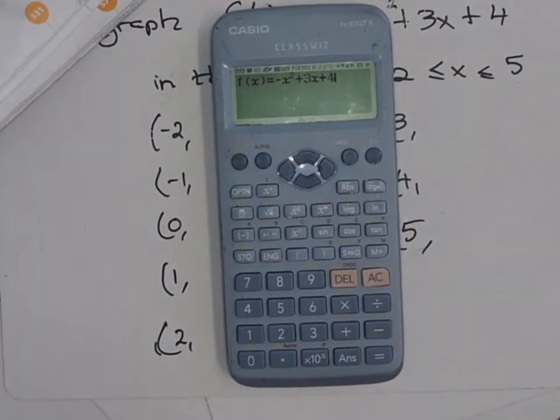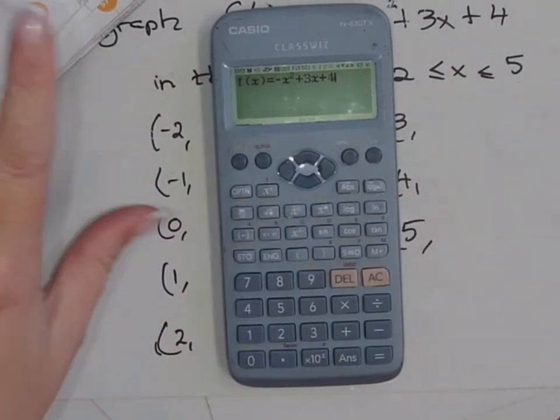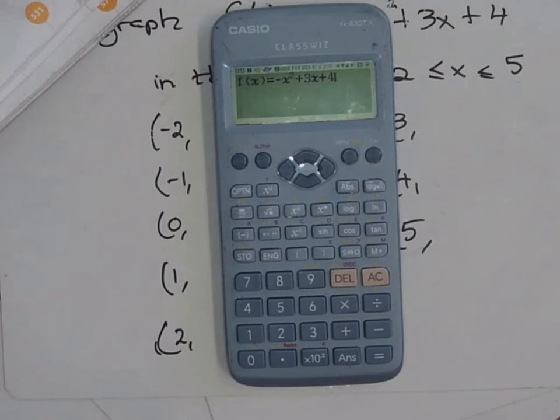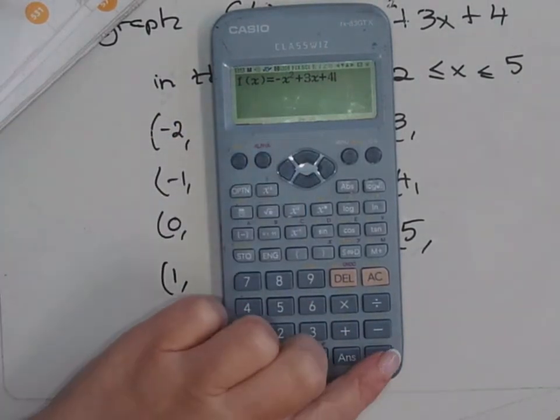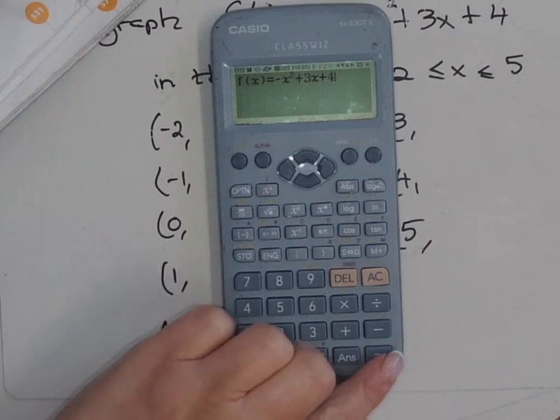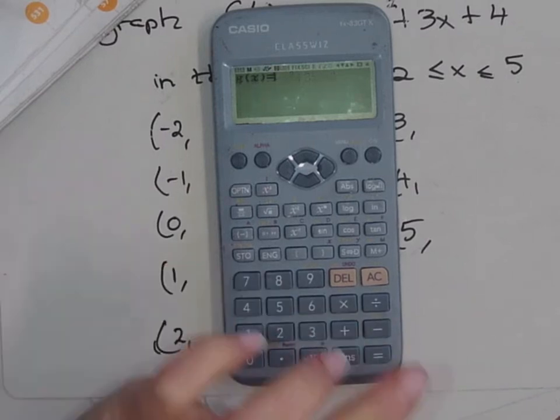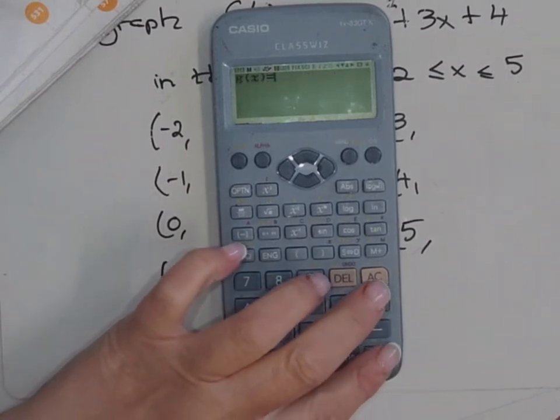Is that okay? Everyone okay with getting in the squared and the x's and whatever? Okay, so when you get in, you press enter equals. Right? Okay? G of x, just bypass that. You don't need that at all.